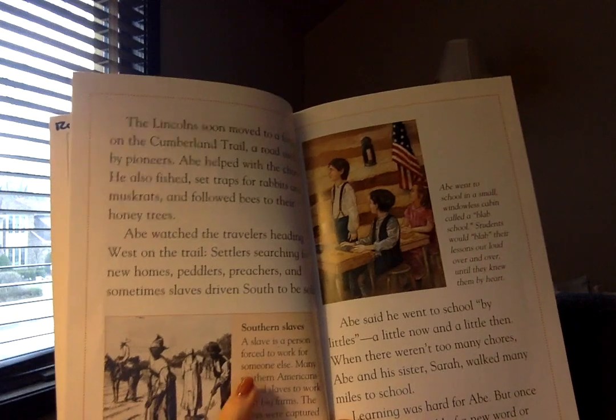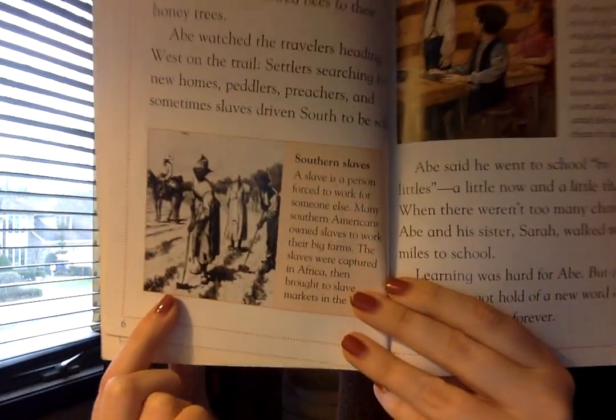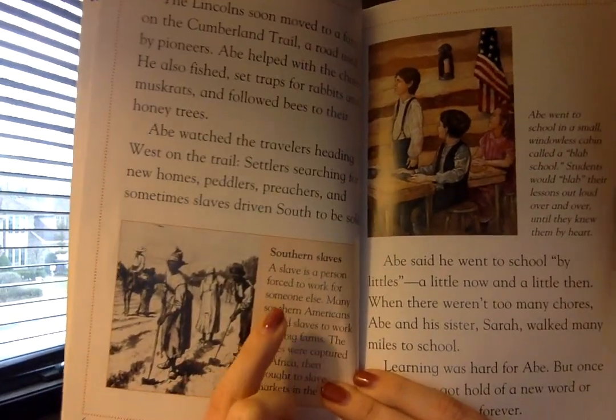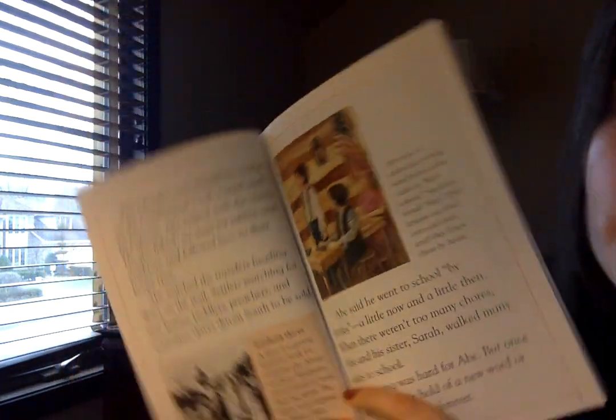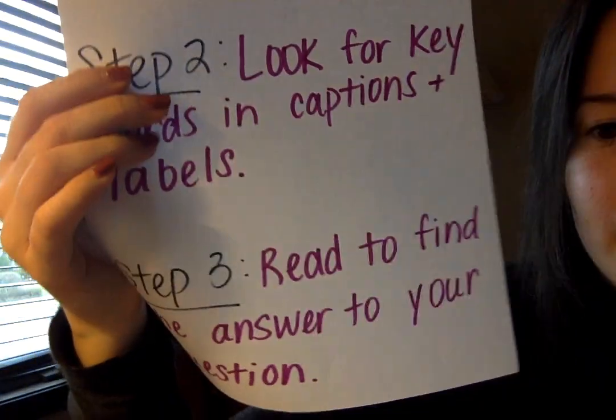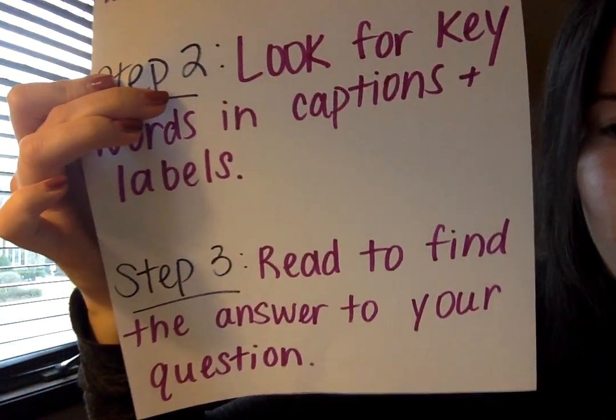So I see the word slave. As you can see in this photo, we see slaves and we see them working on the big farms, which is another keyword we were looking for. So step number 3 says, read to find the answer to your question.